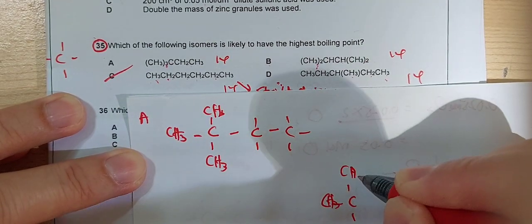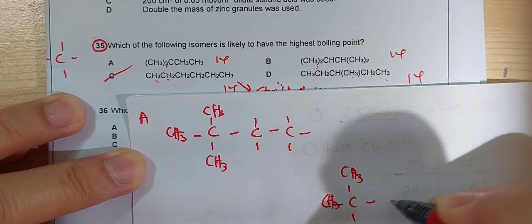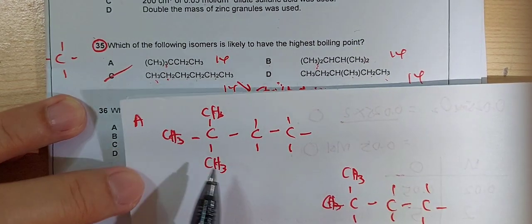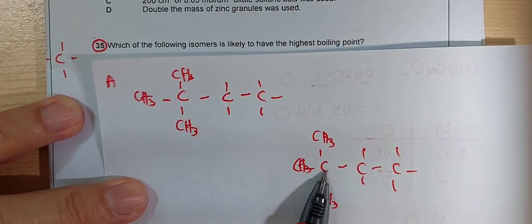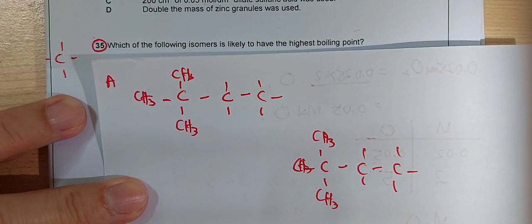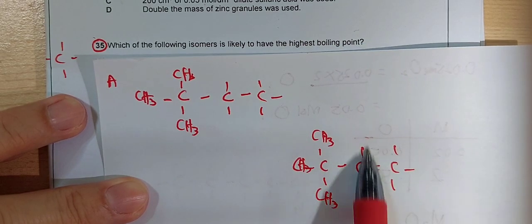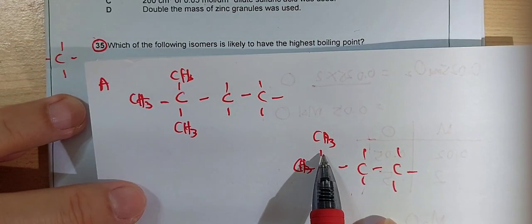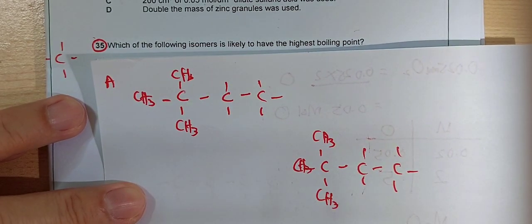So let's say I have another such molecule, right? The intermolecular attraction forces between these two molecules is weaker. Now, why is it so? Because the intermolecular attraction forces are between the protons and the electrons. So when you have a situation whereby there is a side chain, there is a shielding effect on the intermolecular attraction forces.